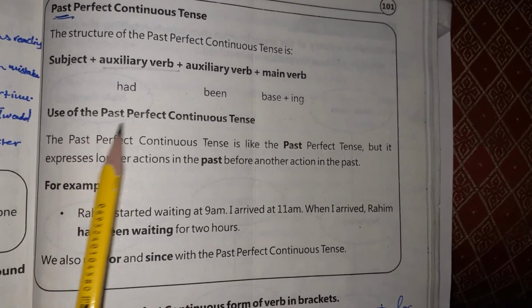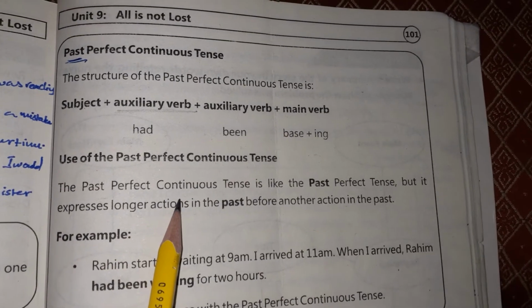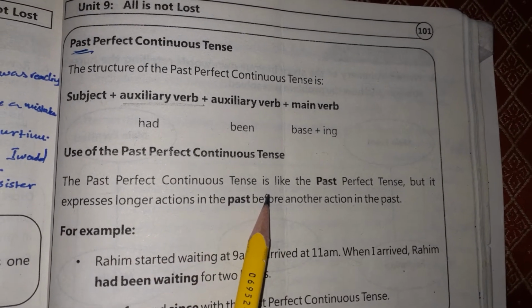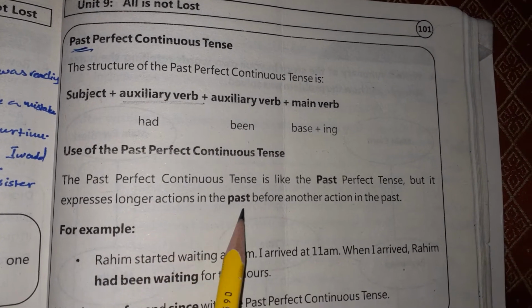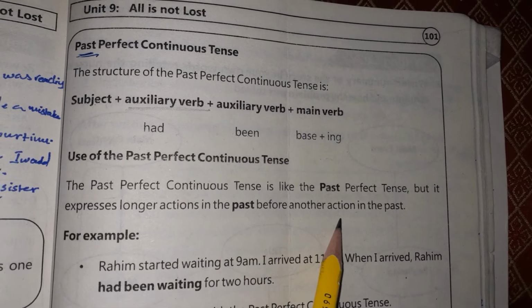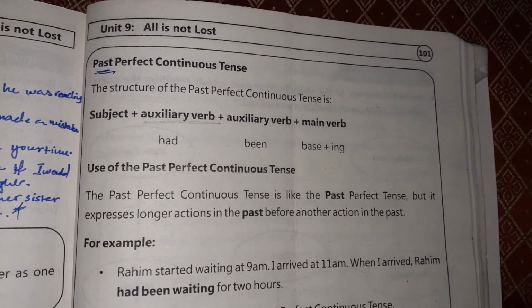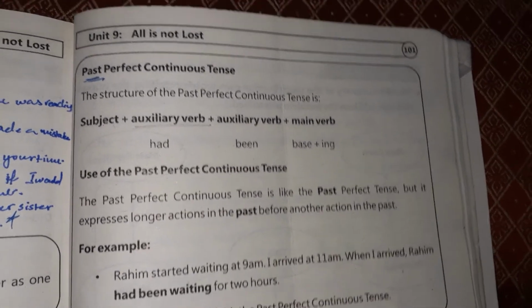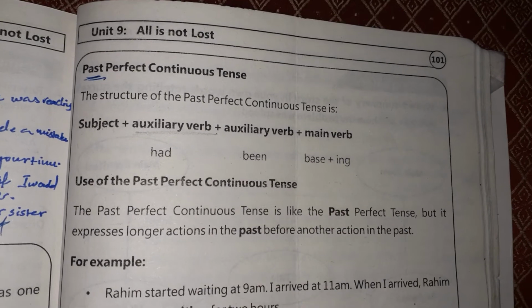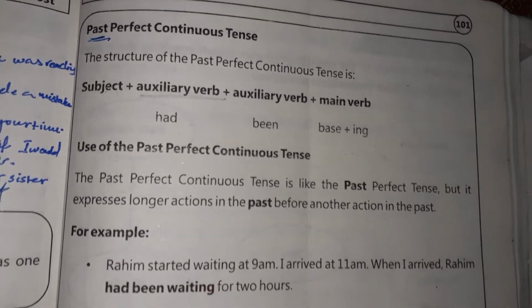Let's see the use of the past perfect continuous tense. The past perfect continuous tense is like the past perfect tense, okay, but it expresses a longer action in the past before another action in the past. Okay, it means that the action in the past perfect continuous tense जो है वो थोड़ा सा पिछले टाइम से स्टार्ट होता है और फिर थोड़ा सा आगे जाके वो कंप्लीट हो जाता है.